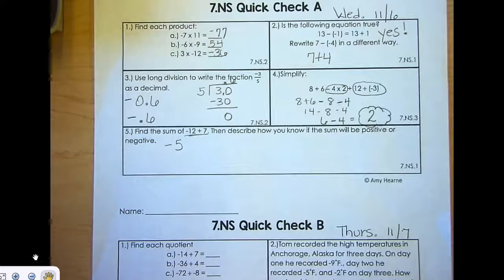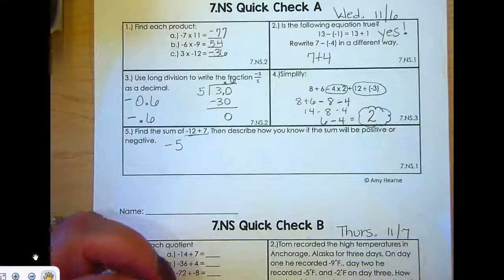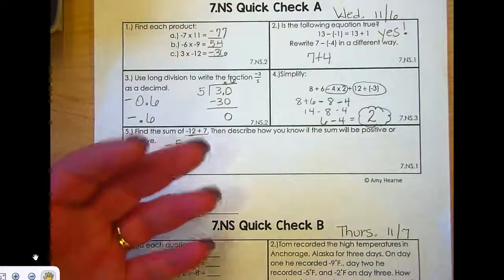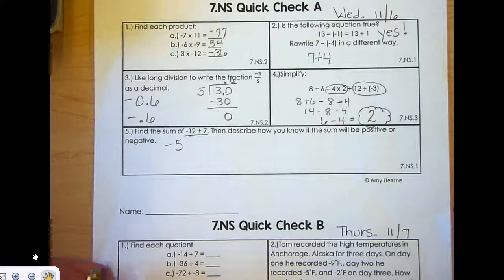How else could you have done that? Yes? How you know that it's negative? What strategy? Mm-hmm.